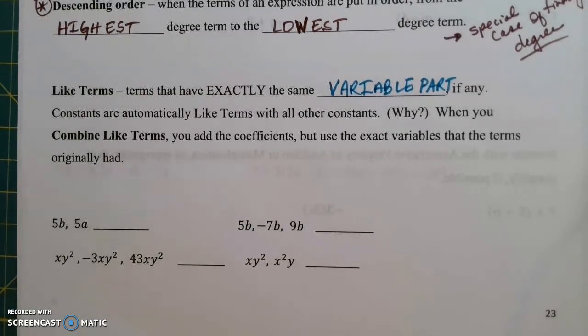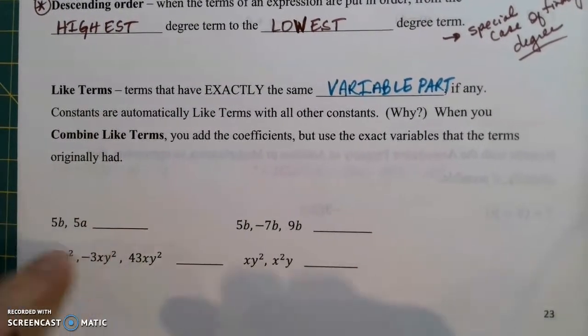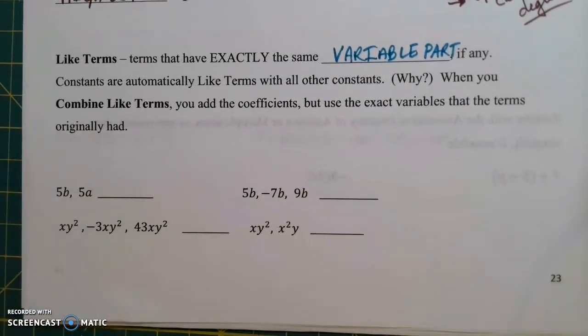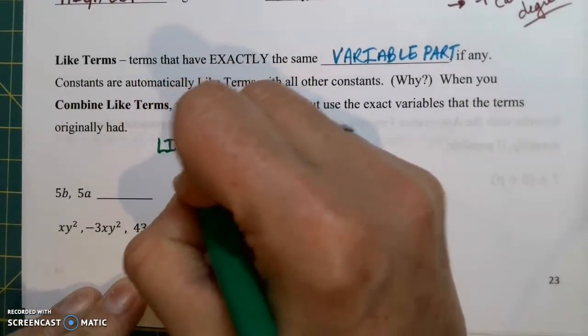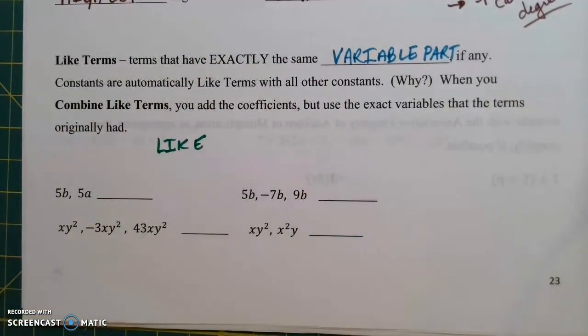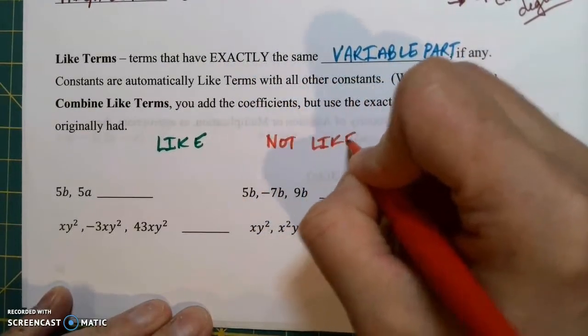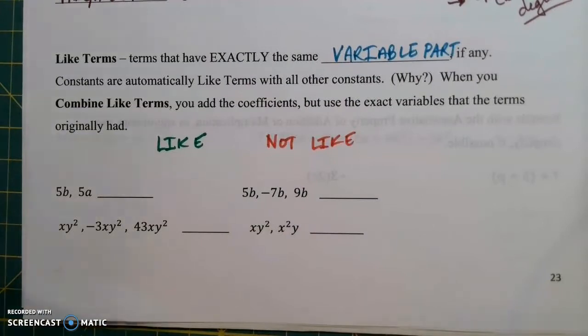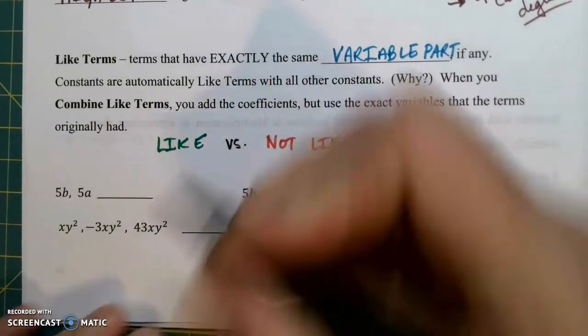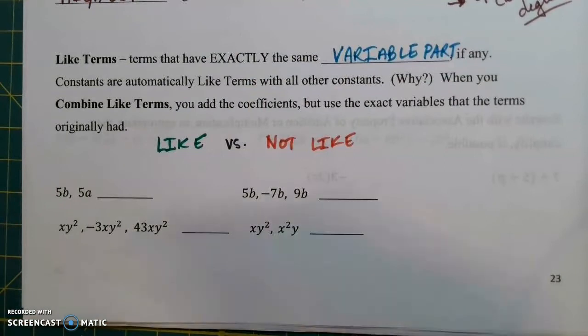All right, so take a moment to decide if you think these are like terms or not. I will do like terms in green, and not like terms in red. I'm going to pause it, and then I will fill in my answers. So pause right now and take a moment to make those decisions based on what you think, and then you can compare to what I have.